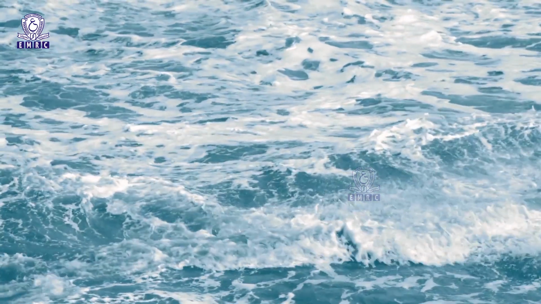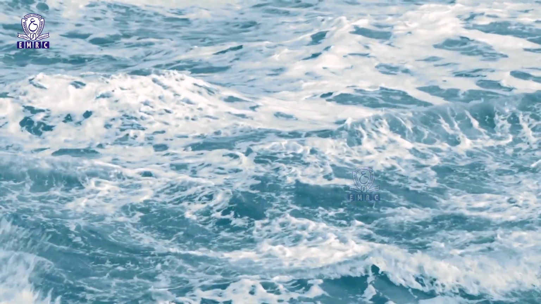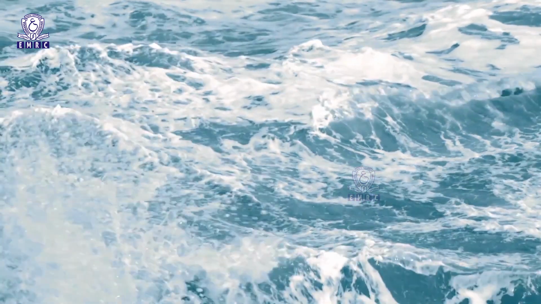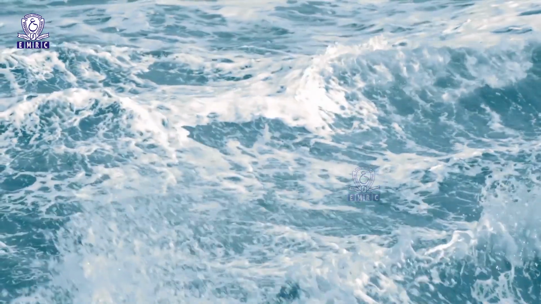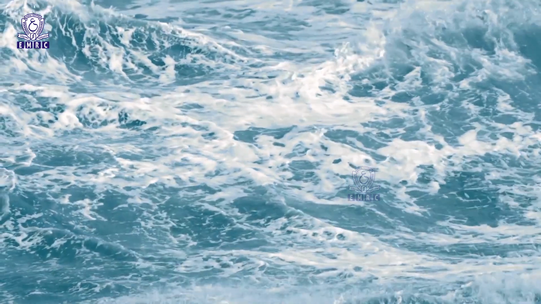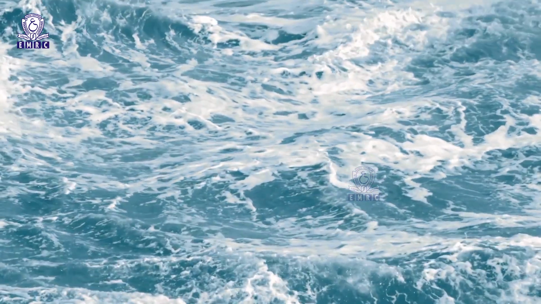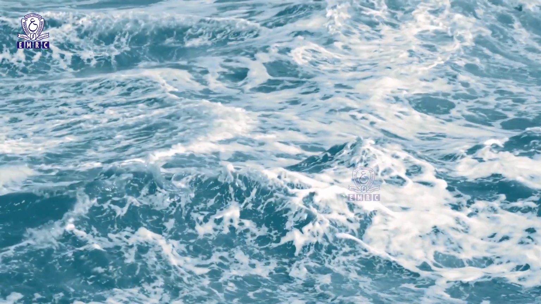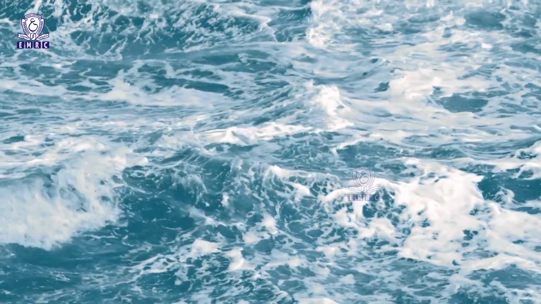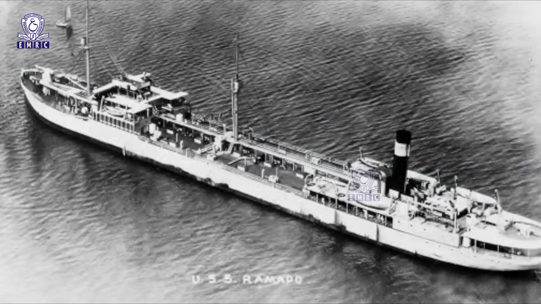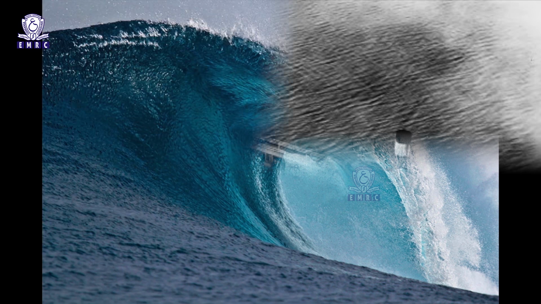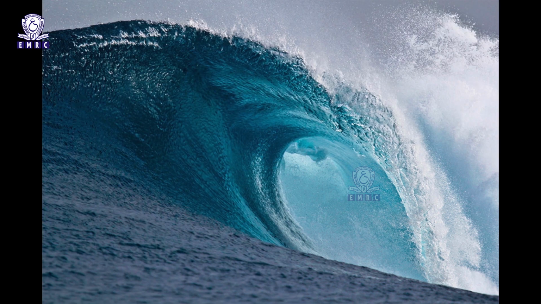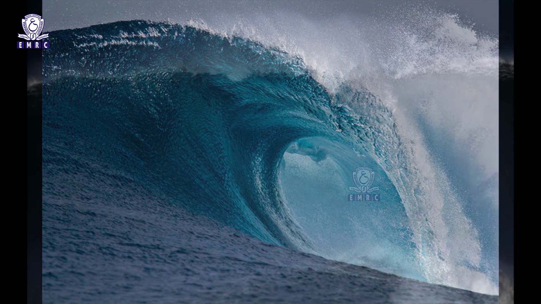About half of the waves in the open sea are less than 2 meters high and only 10 to 15% exceed 6 meters. But the ocean can produce some extremely large waves. The largest wind wave reliably measured at sea occurred in the Pacific Ocean in 1935 and was measured by the Navy tanker, the USS Ramapo. Its crew measured a wave of about 34 meters, or about 112 feet, in height.